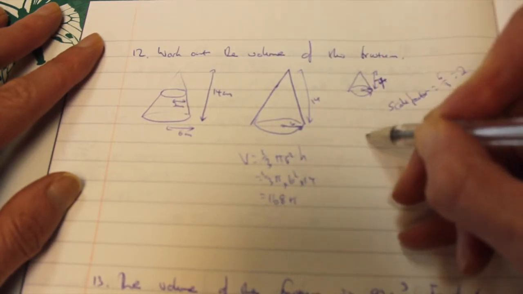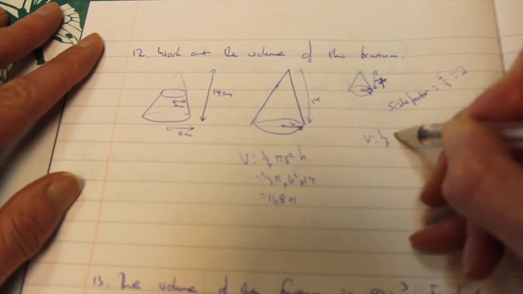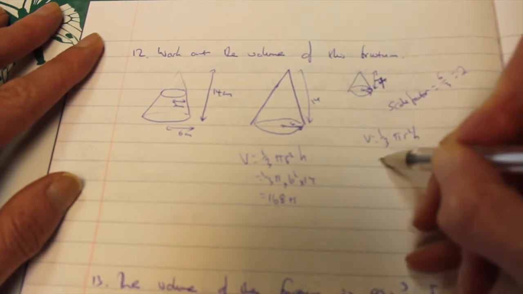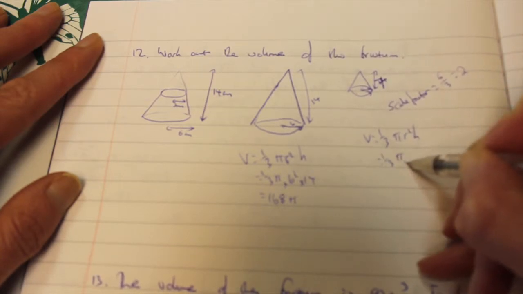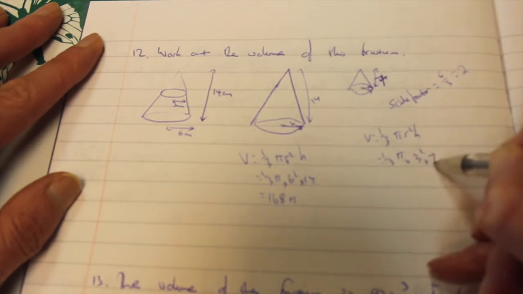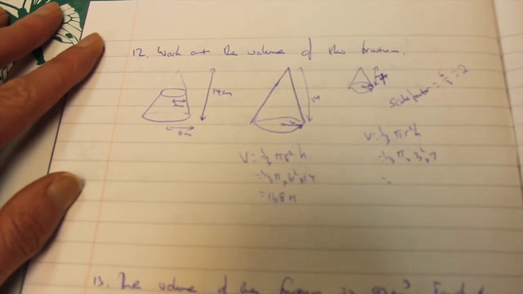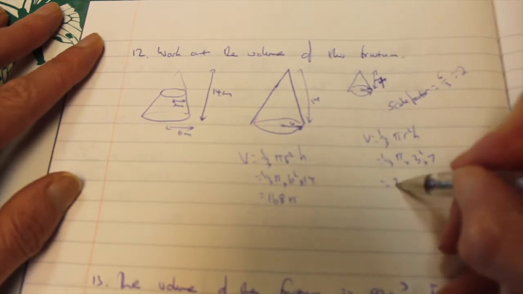The volume of your small cone is a third the base area times the height, so it's a third pi times 3 squared times 7. So 3 squared times 7 divided by 3 gives me 21 pi.